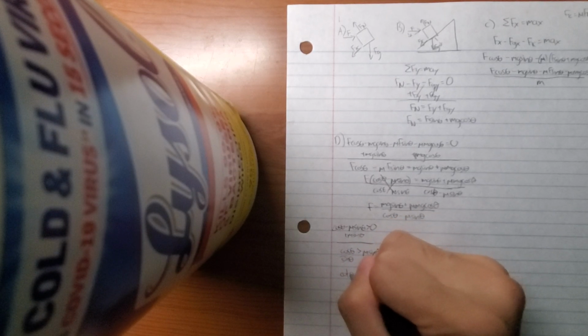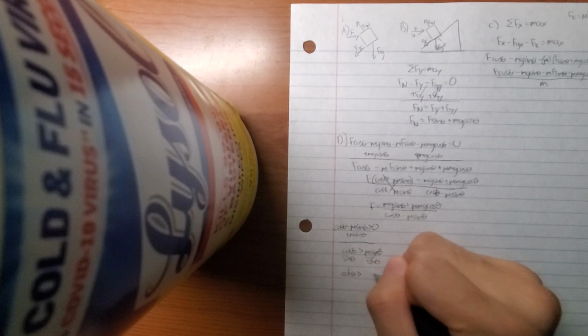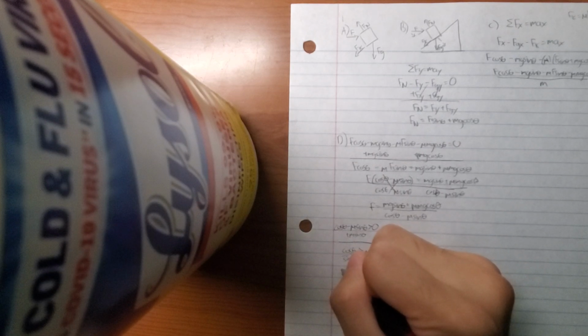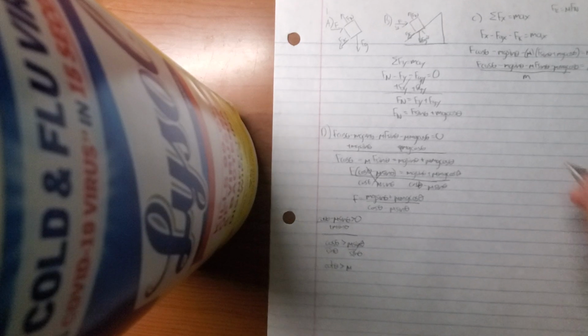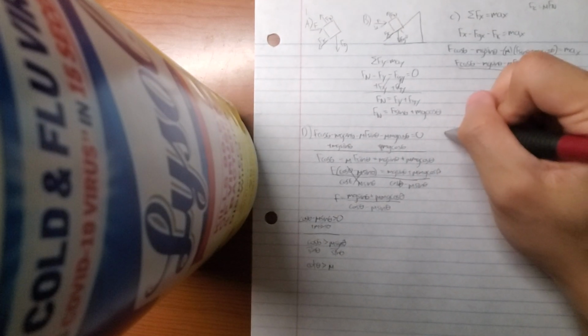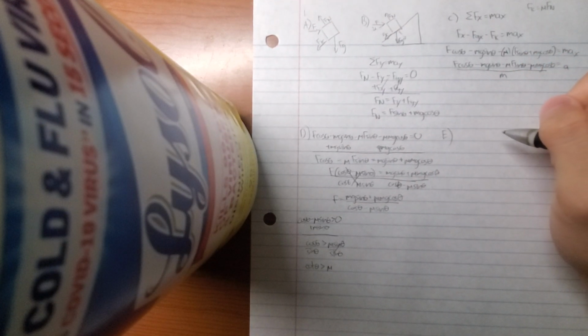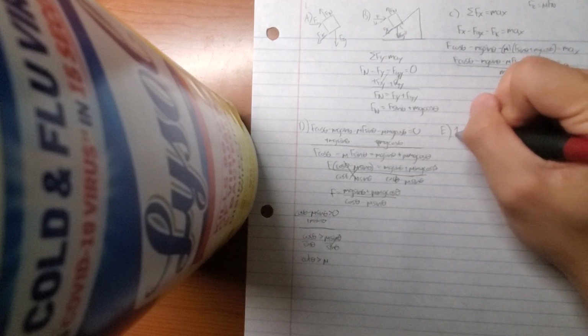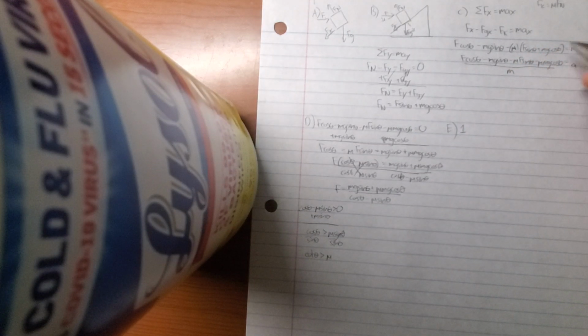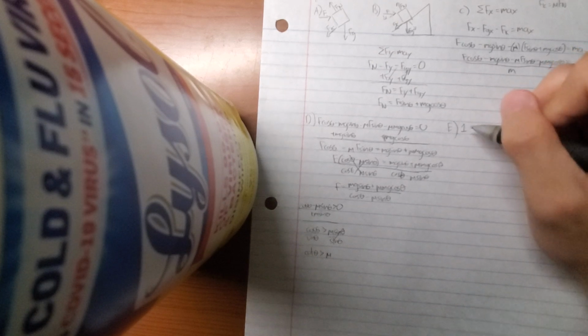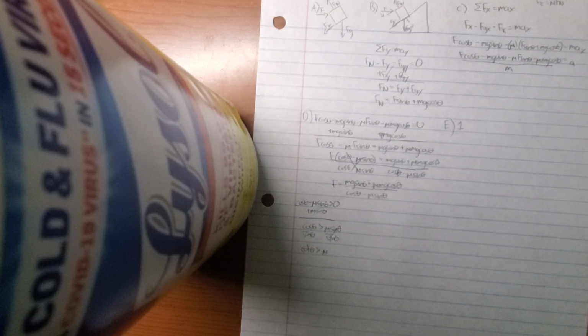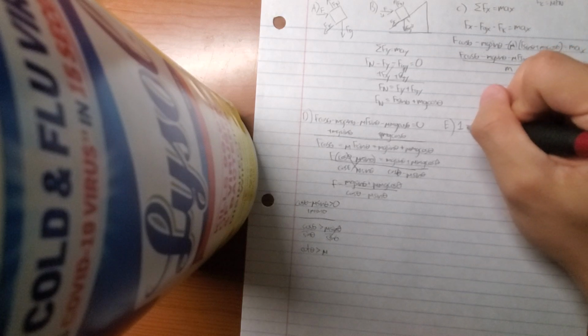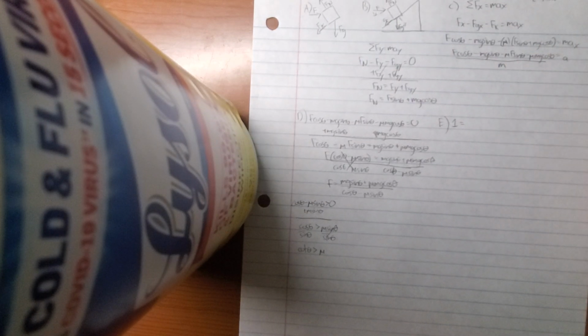So this will give us the relationship that cotangent theta has to be greater than mu. So it's just going to be plugging all the numbers in. The mass is 2 and acceleration is going to be 0.5, so let's just turn that into 1. 0.5 times 2 is just going to be 1 equals, this is going to be a lot.